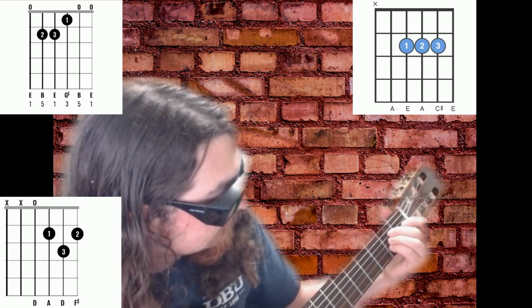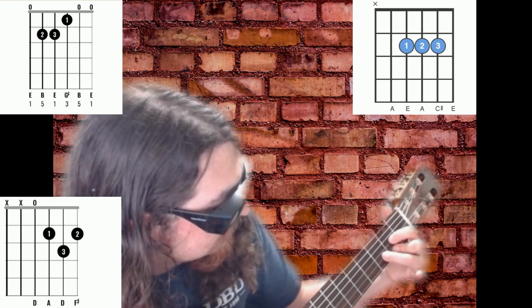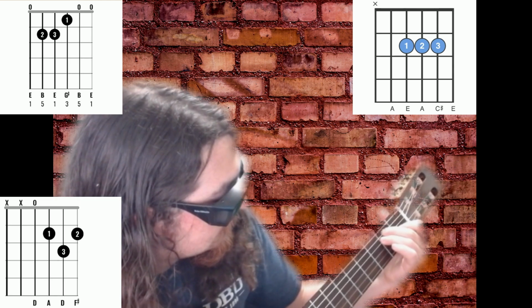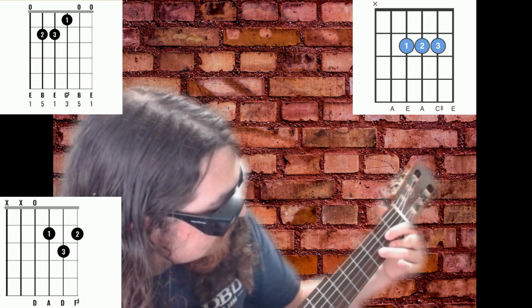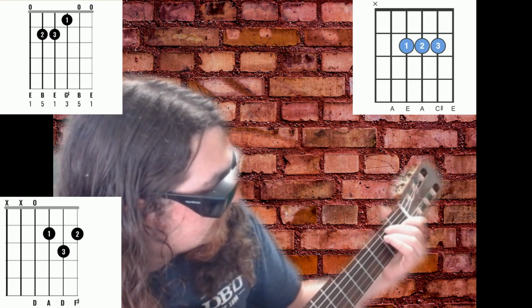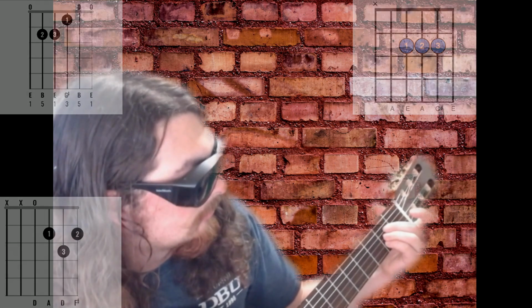E major, A major, D major, good stuff, and very simple to pick up. The more you practice, the better you'll get at it. It just takes practice and patience.